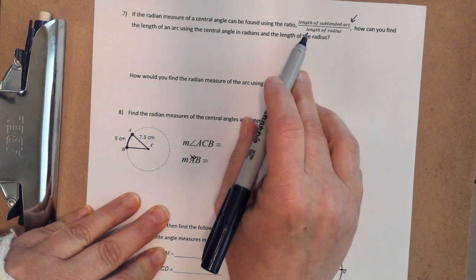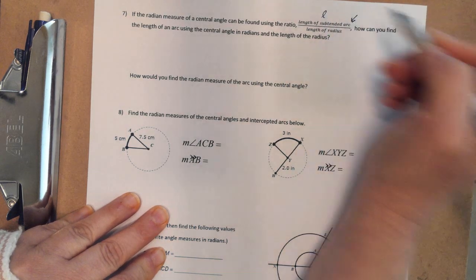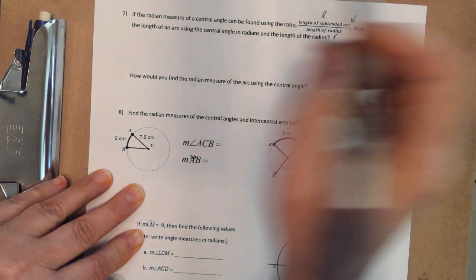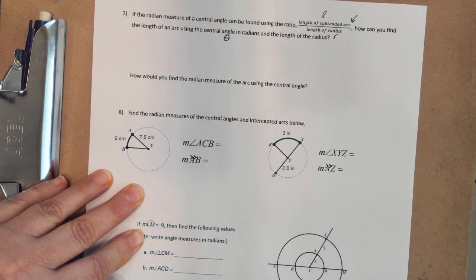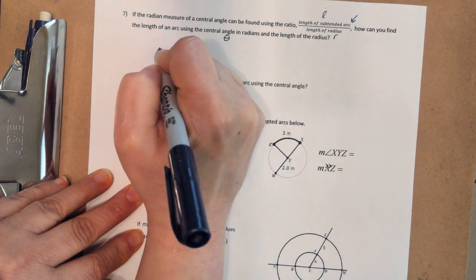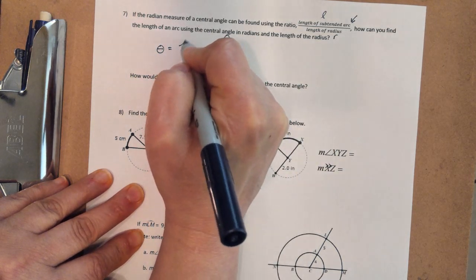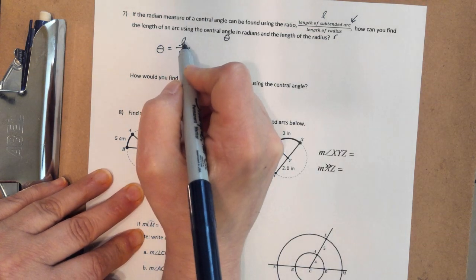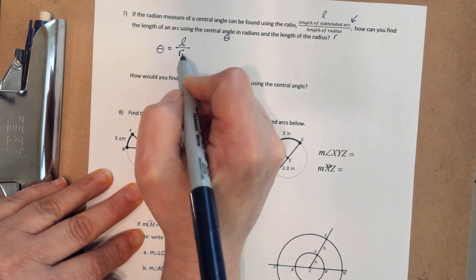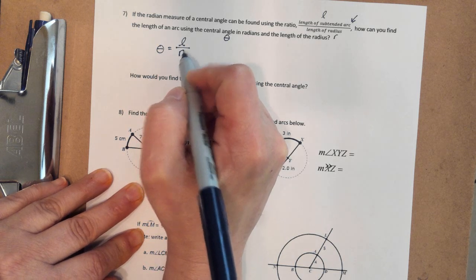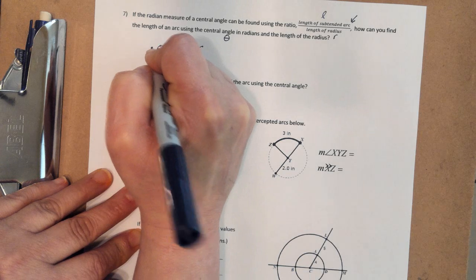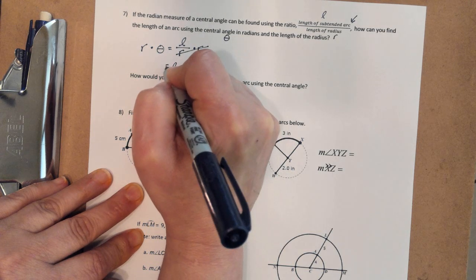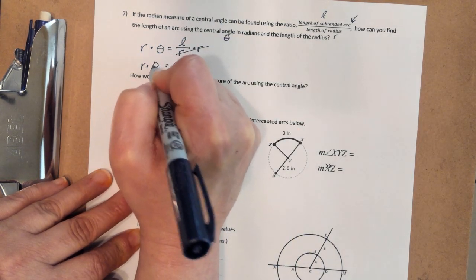I'm going to simplify this a little bit. I'm going to call the length of the arc a cursive L, and I'm going to make the length of the radius R. And the central angle I'm going to call theta. So according to this, if I want to find theta in radians, it's going to be the length of the arc divided by the radius. If I want to find the length of the arc, that means I'm going to solve for this. It's being divided by the radius. The opposite of dividing by the radius is multiplying by the radius on both sides. This cancels out, leaving the length by itself, which is equal to the radius times theta.